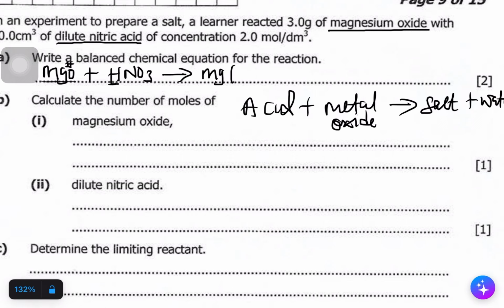So you have Mg(NO3), and outside there will be a 2. This 2 is coming from magnesium, since magnesium transfers a 2+, and the nitrate gives a negative of 1. Then plus, if magnesium replaces the hydrogens, what will happen to the oxygen? The oxygen will combine with the hydrogen that was replaced.